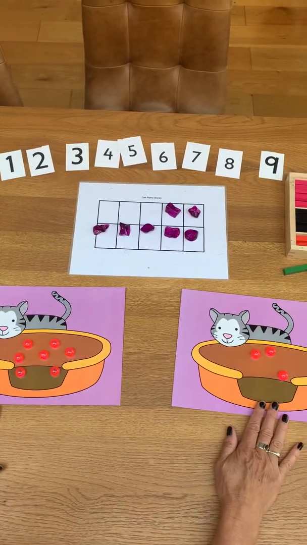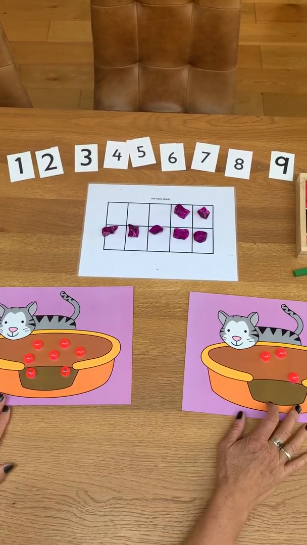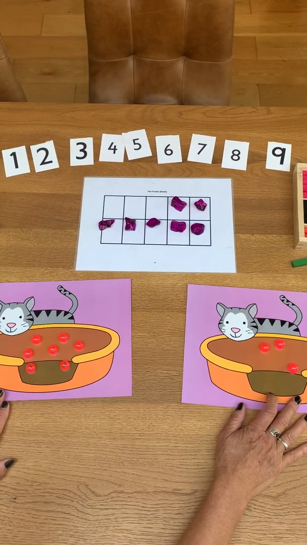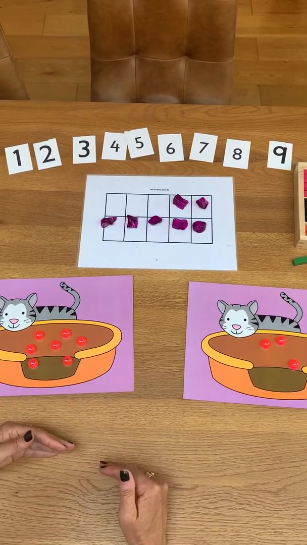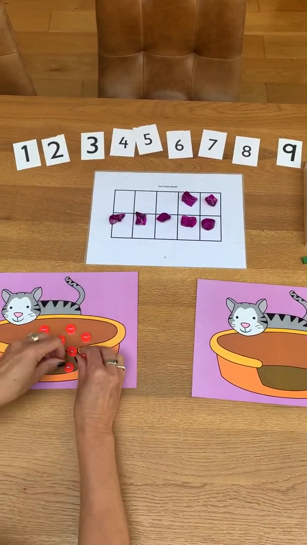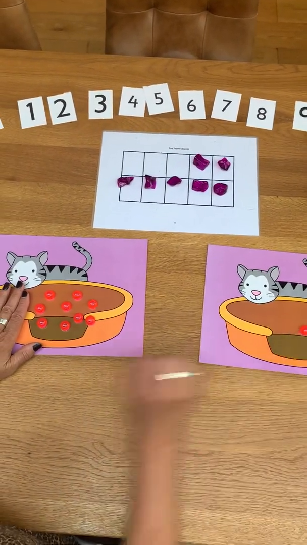How many different ways could I arrange these wool balls across the 2 cats' baskets? And how will you know when you have all of the ways? And this is when we begin to be systematic. But we might start by thinking about the fact that I could have 10 here and 0 here, and just moving across one at a time.